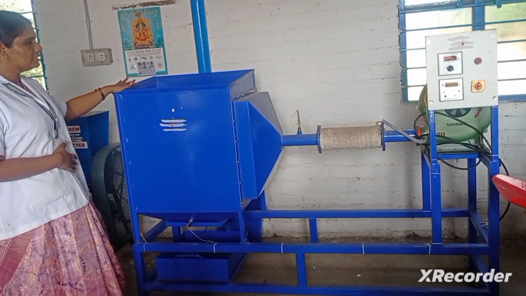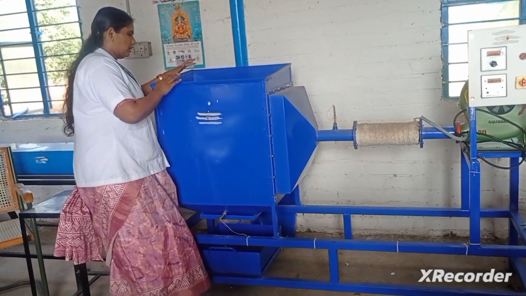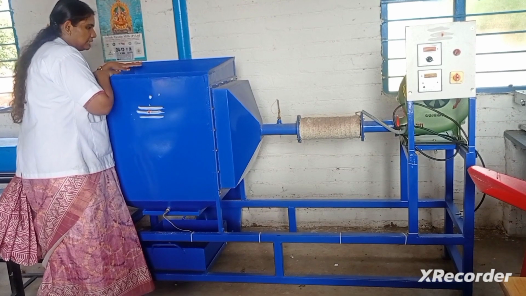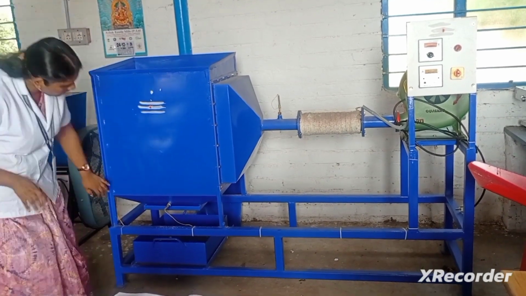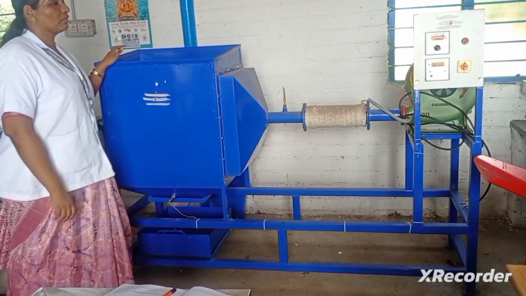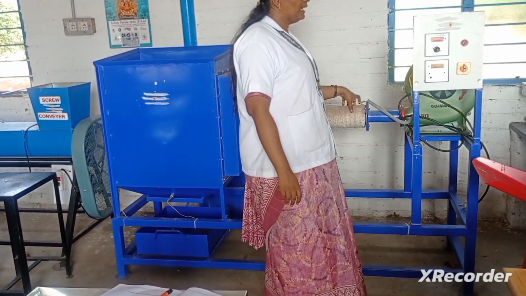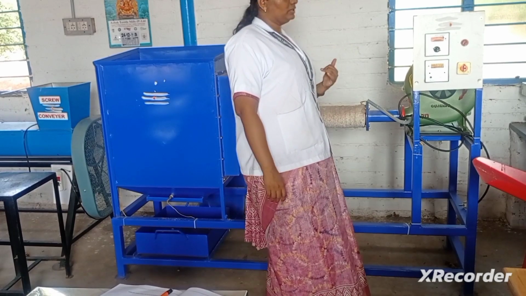First, we have to place the given sample in the chamber. We have to pour the given sample into the chamber, and we have to close it here. Then we have to start. We have to set the temperature of the air blown for the particular sample.